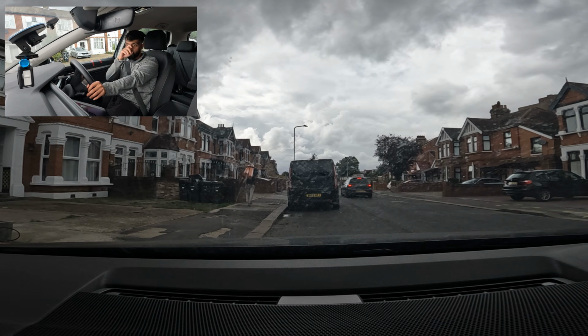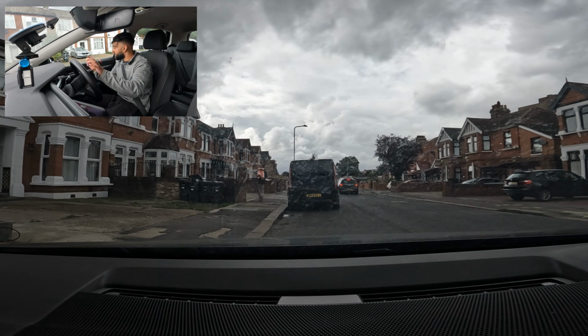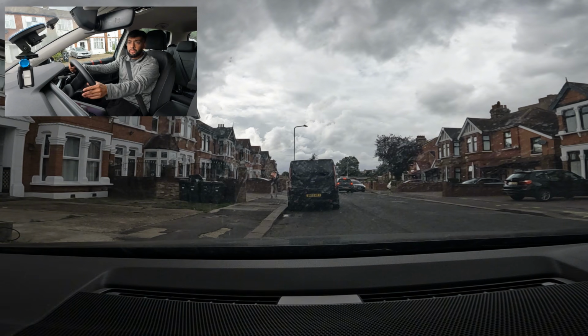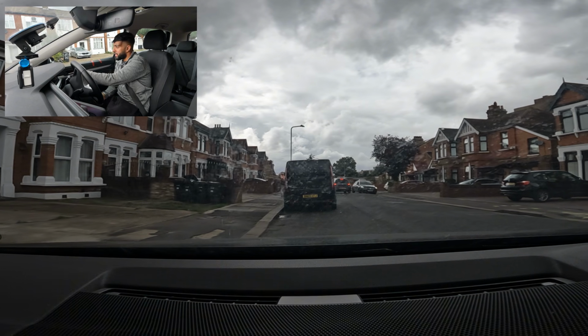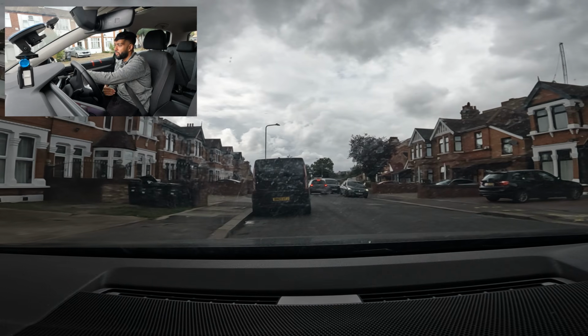There is a car in front of me, so it's very important you look at both sides, not just what's behind you. I'm going to move off with my indicator with one last final check, and there's two cars in front of me, so I'm not going to rush off.